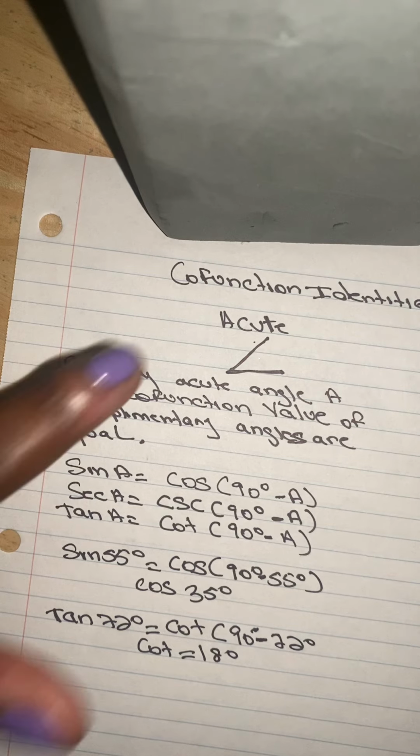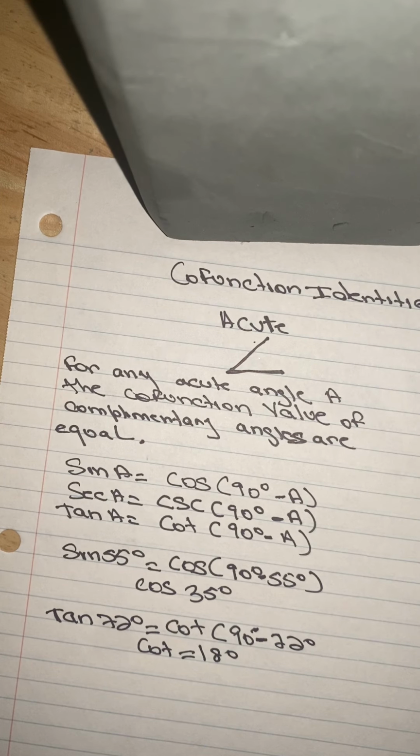So we are learning about the cofunction identity of an acute angle. It says for any acute angle A, the cofunction values of complementary angles are equal. The word complementary means something that adds on to give the value of the angle. It's always complementary, something that complements it, something that adds on to it.